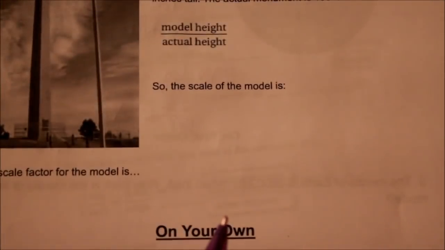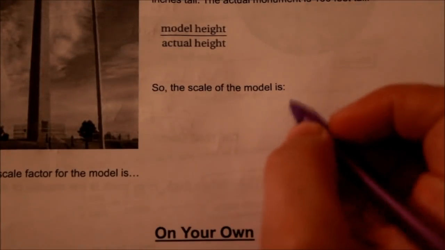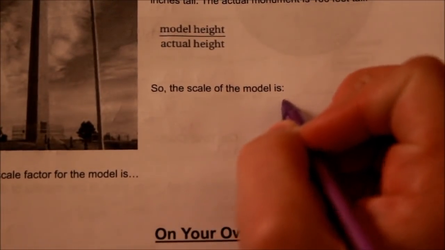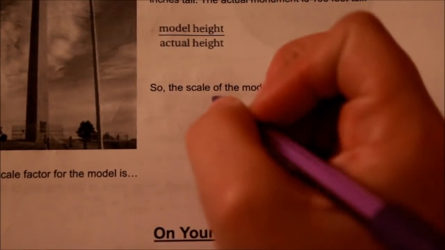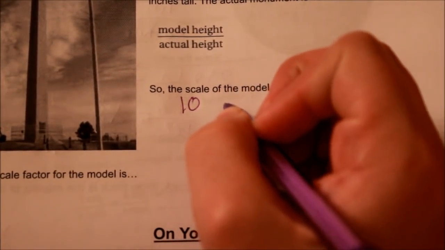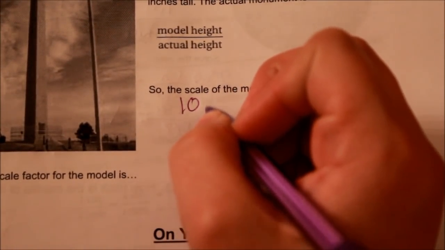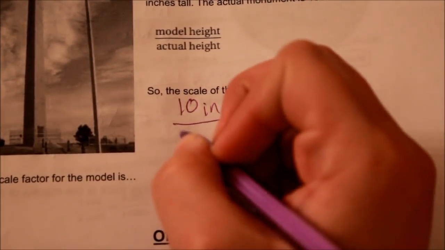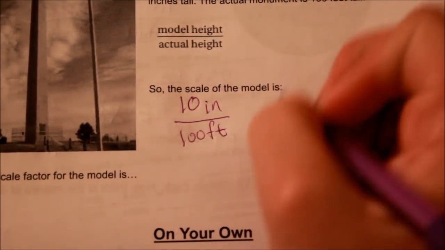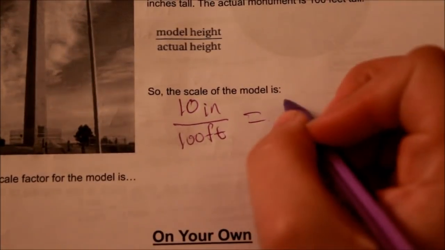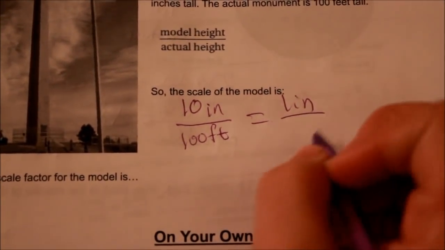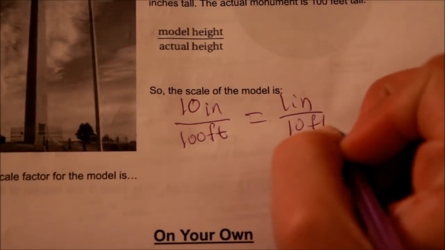So we're going to do our model height over our actual height. So the scale of the model is 10 inches over 100 feet. If we reduce that, we have 1 inch per every 10 feet.